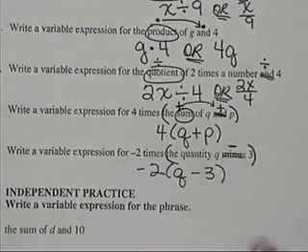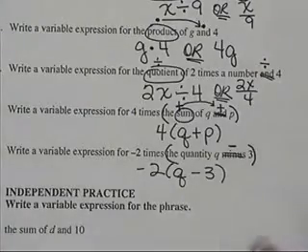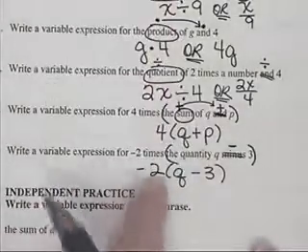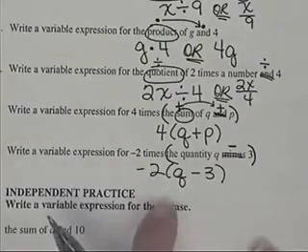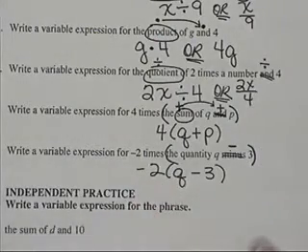Now, we've worked together to do numbers 1 through 10. Hopefully, you filled out numbers 1 through 10, and now all you have to do is finish the rest of this worksheet, 11 through 20.